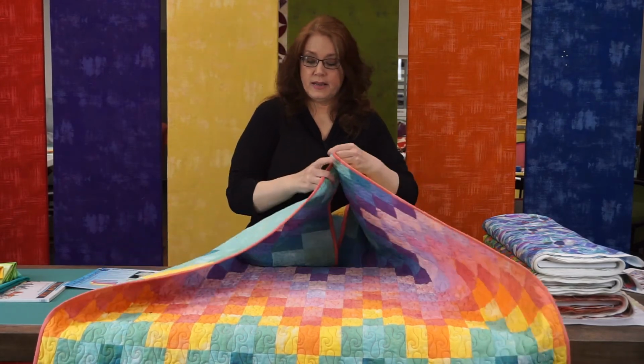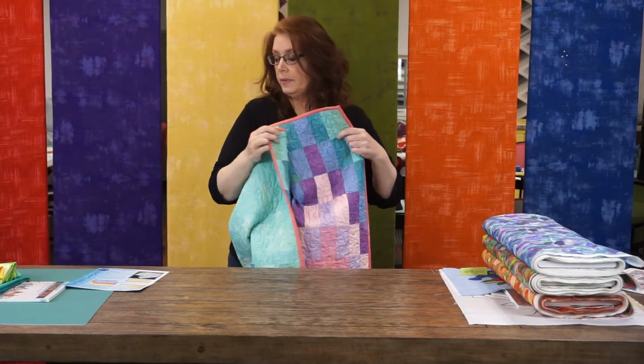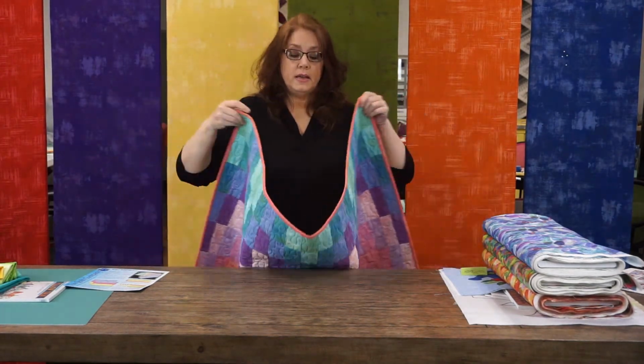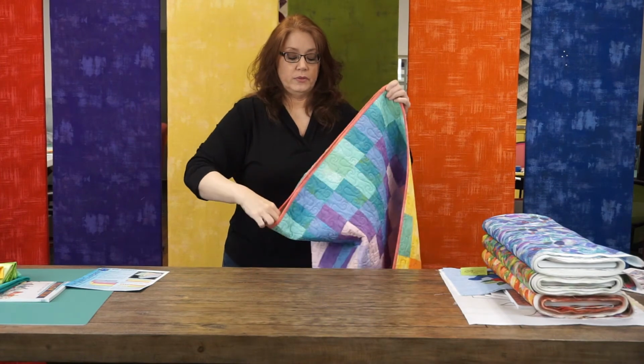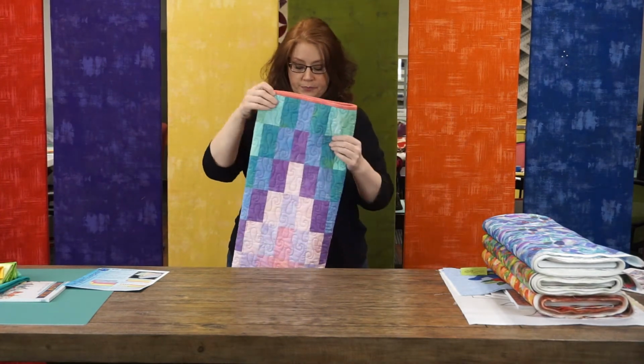So this is a class, and it's on the calendar in March. It's a 2-part class, and this is one of Linda's. So look it up. It's called Baby Bargello.